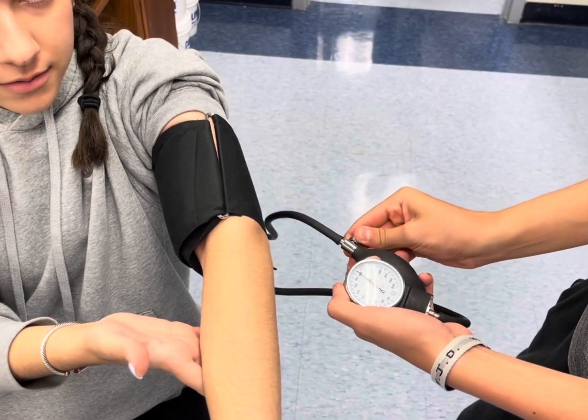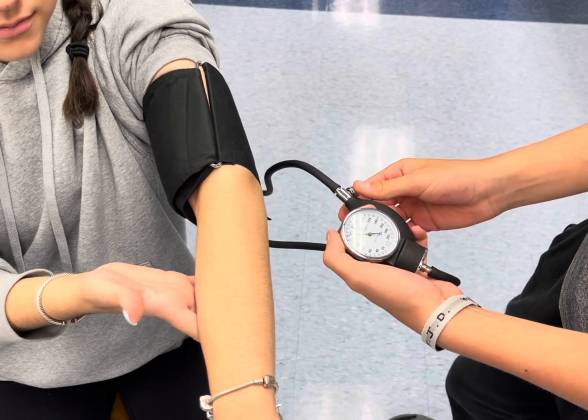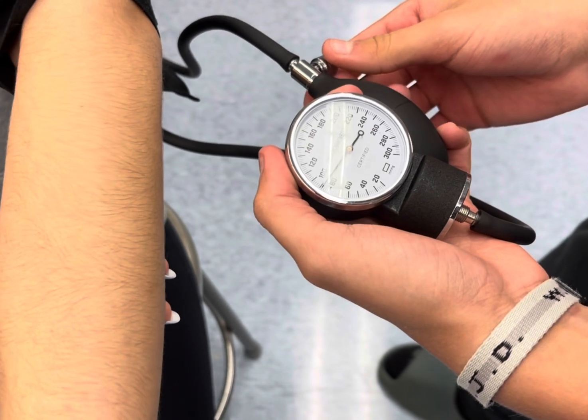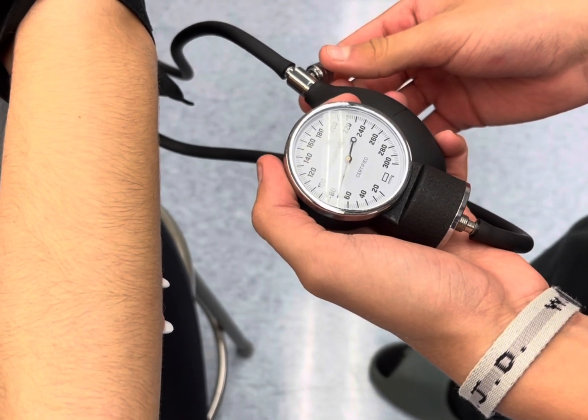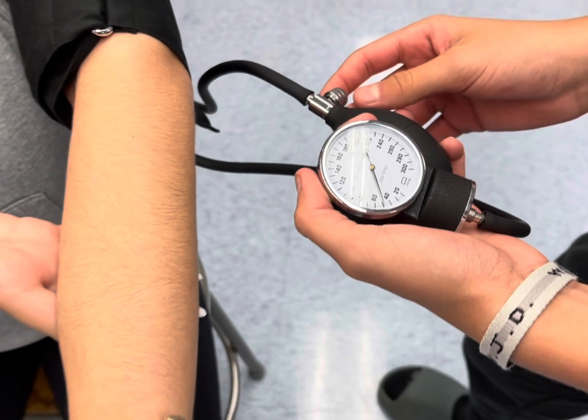The first sound you hear is the systolic pressure, the top number. The point where the sound disappears is diastolic pressure, the bottom number. Systolic pressure is the force of blood when the heart beats, and diastolic pressure is the force when the heart is at rest between beats.